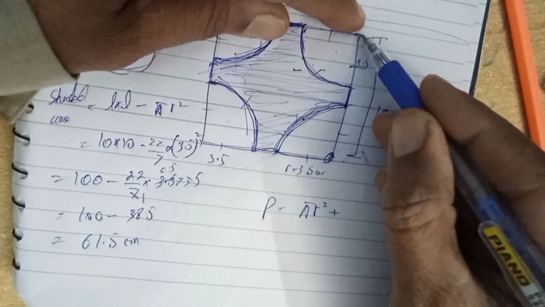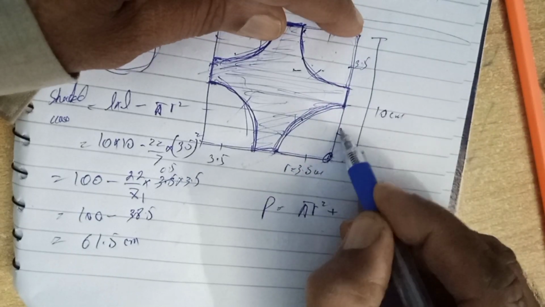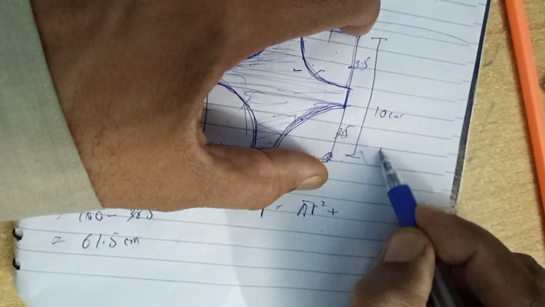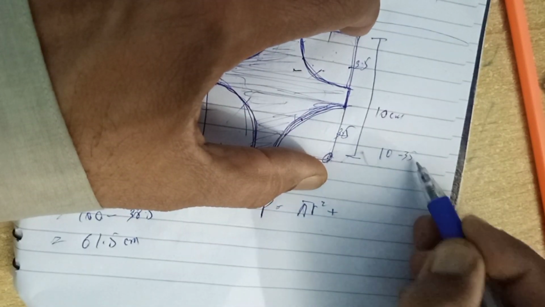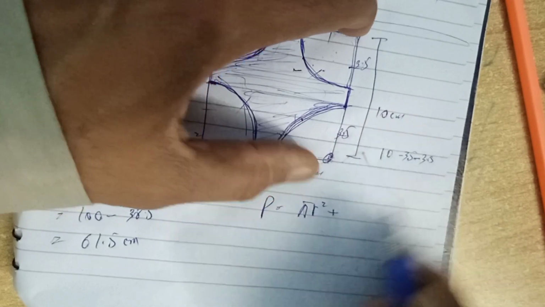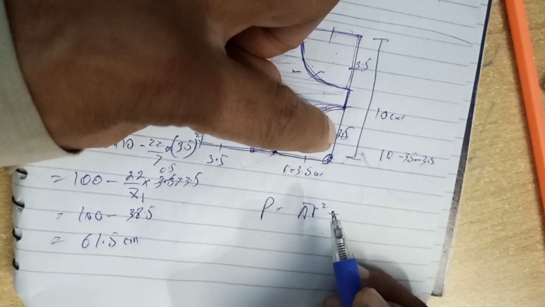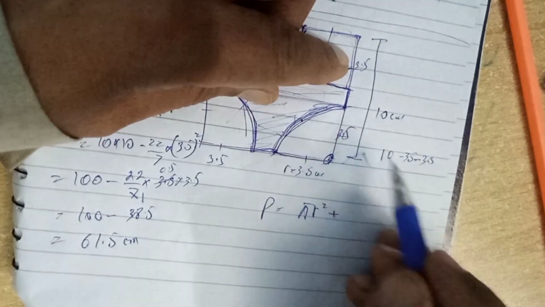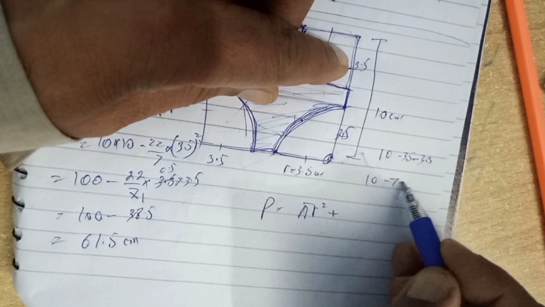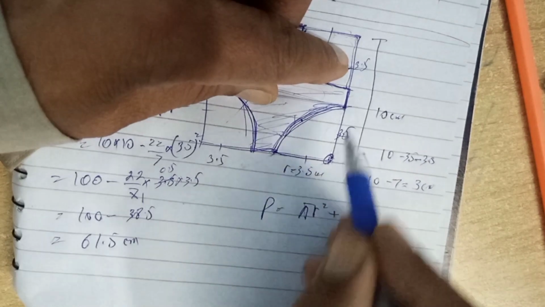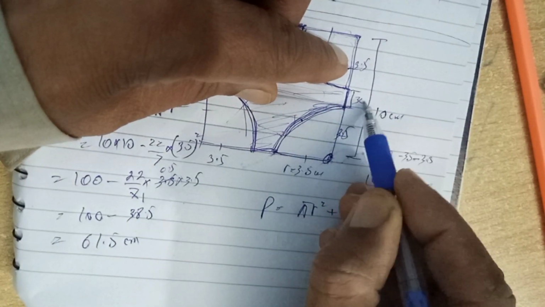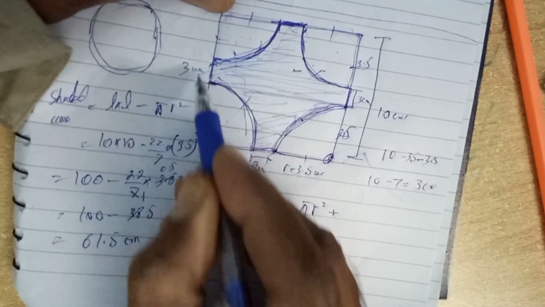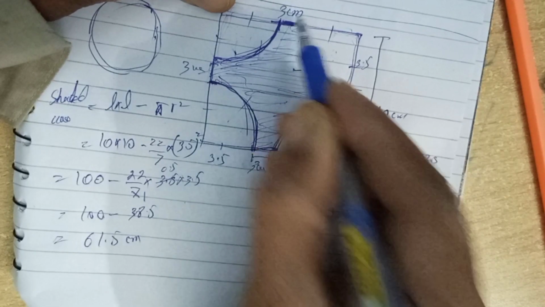This part of the side has 3.5 centimeter length, and this is also 3.5. When I subtract this 3.5 and this 3.5 from 10, what will you get? You get 3 centimeter. This side has length 3 centimeter. This is also 3 centimeter, this is also 3 centimeter, this is also 3 centimeter.